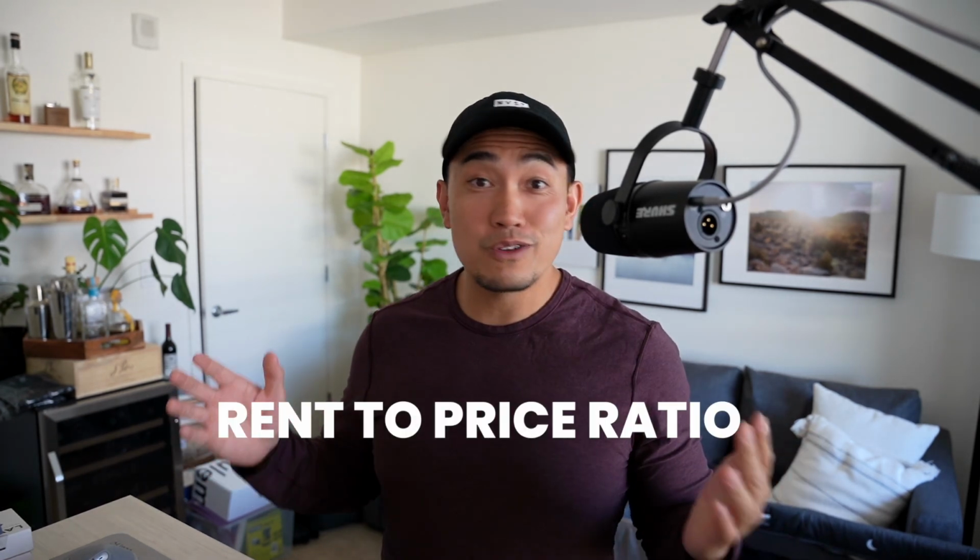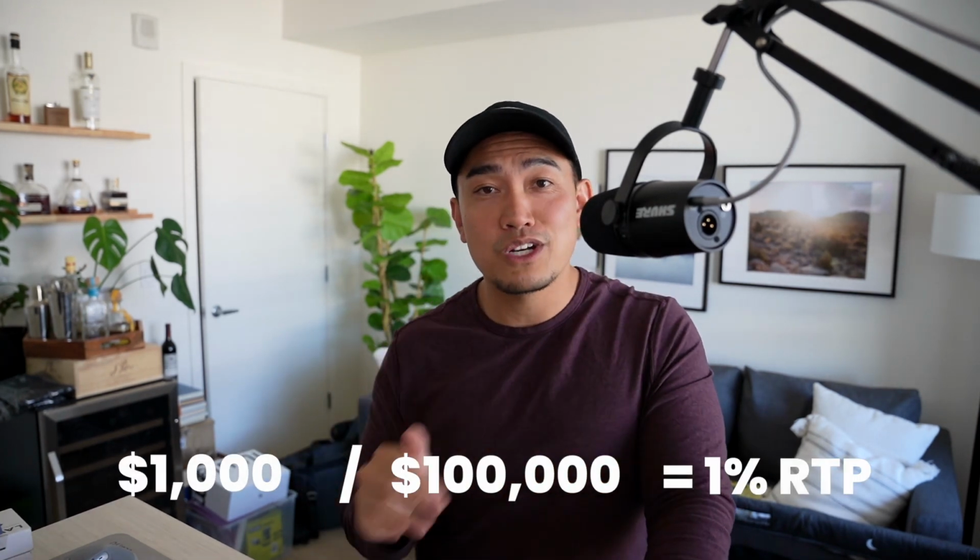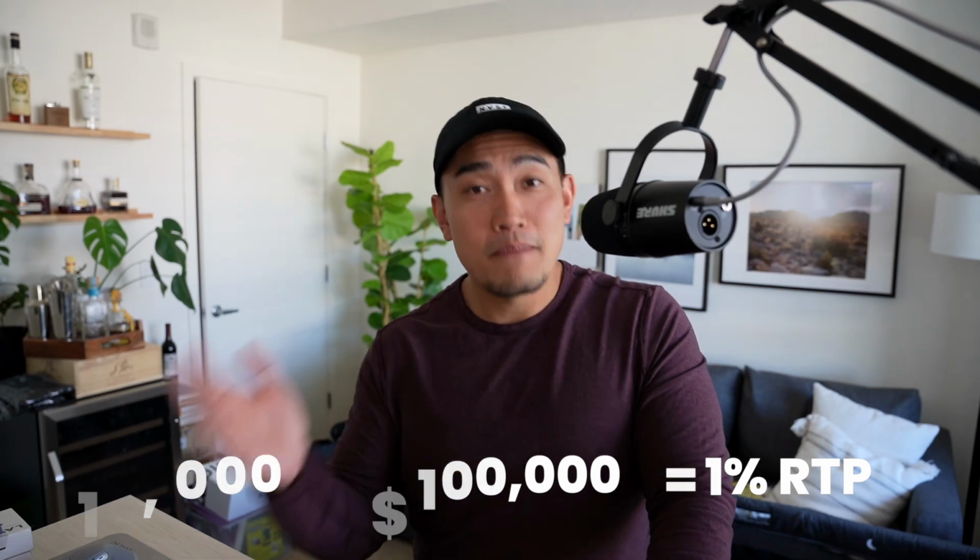Rent to price ratio is a quick way to divide how much a property could rent for by the purchase price, so that you can figure out, hey, could it cash flow or not? The quick 10 seconds on this is that if you do that math and it equals 1%, say it's $1,000 rent, $100,000 purchase, that equals a 1% rent to price ratio. That means the property may cash flow.